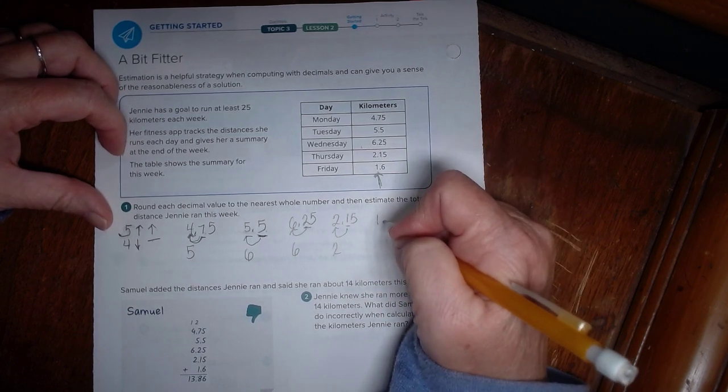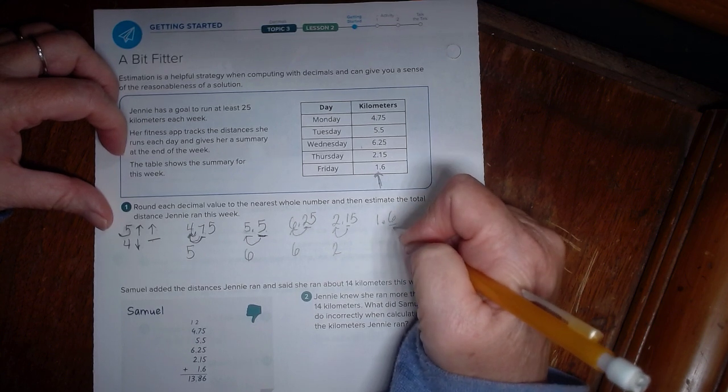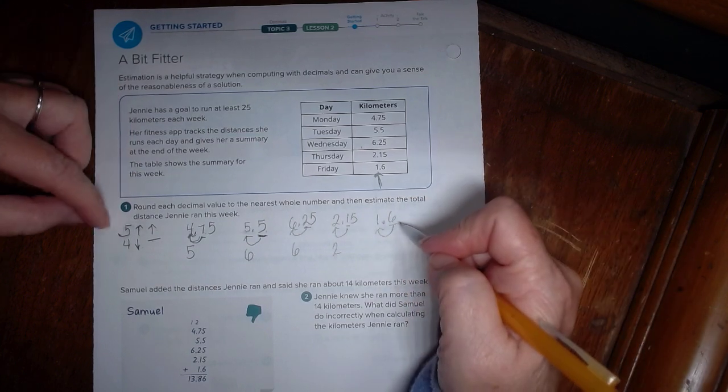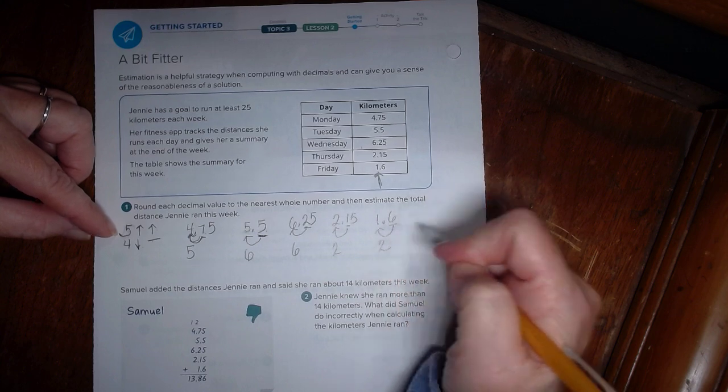And then Friday is 1 and 6/10. The 1 is the whole number. The 6 is the number immediately following it. It tells us what to do to the 1. It's 5 or more, so we'll raise the score so that 1 will become a 2.